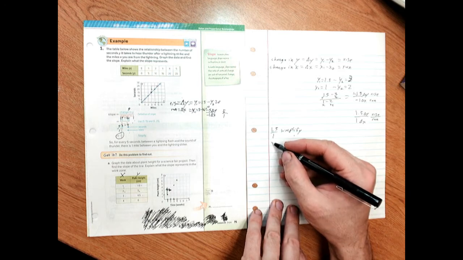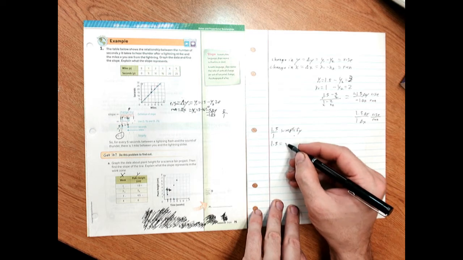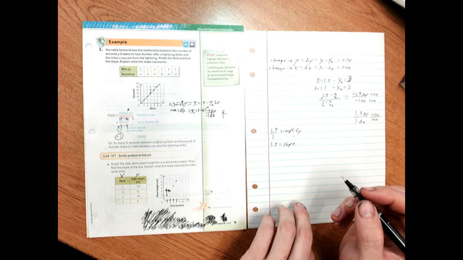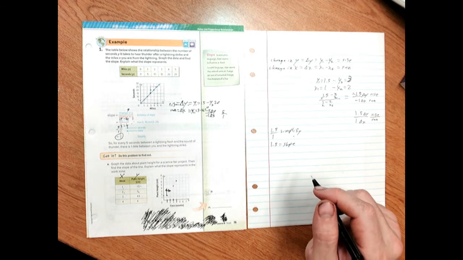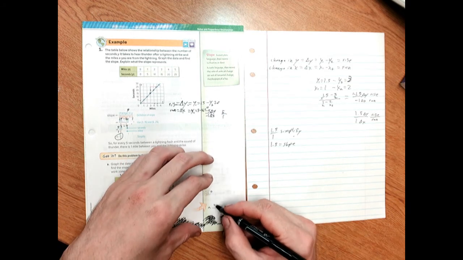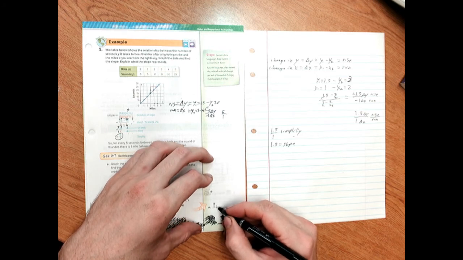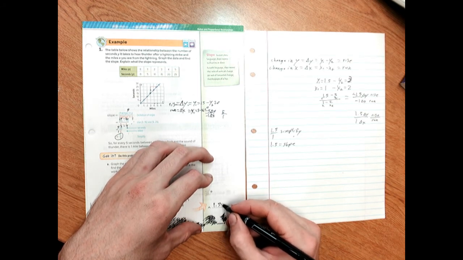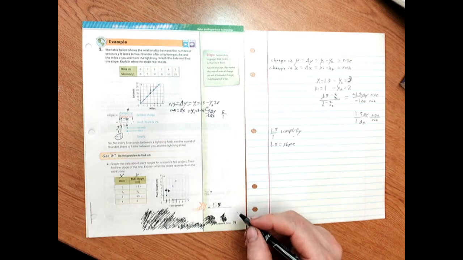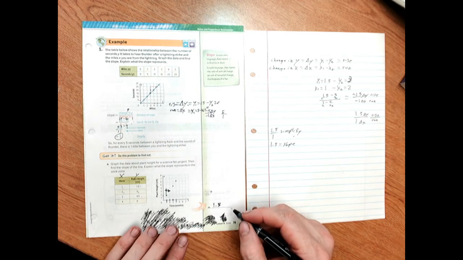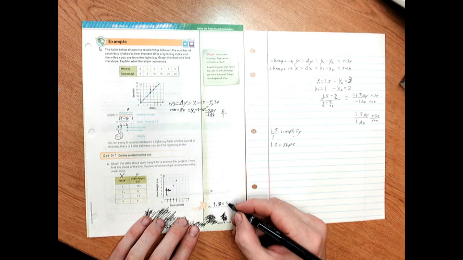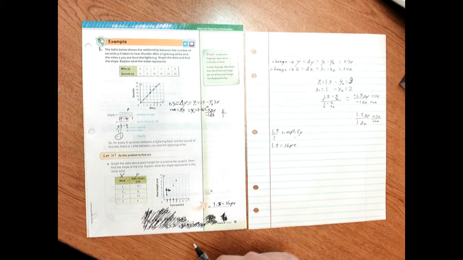And 1.5 divided by 1 is the same thing as anything divided by 1. 1.5 equals the slope. Over here, you can put 1.5 equals slope. But what does the slope equal? What does the slope mean? We have to put what the slope equals.